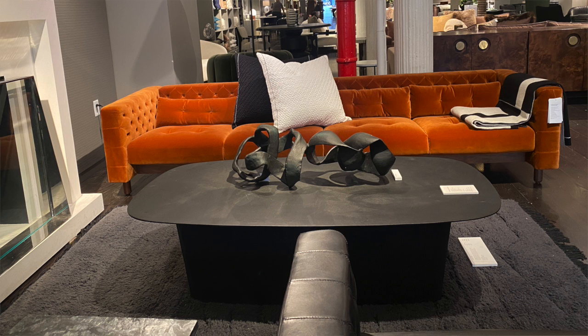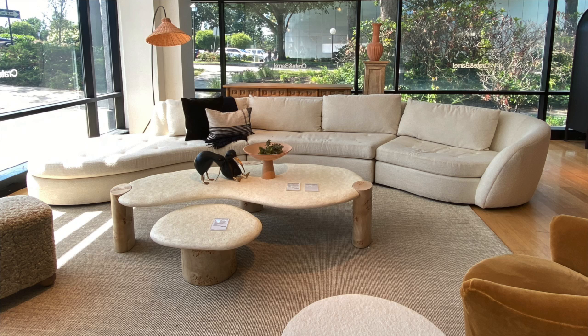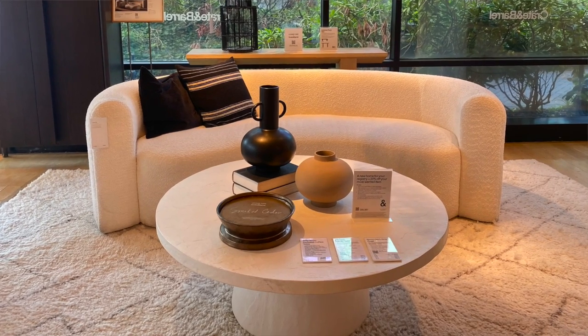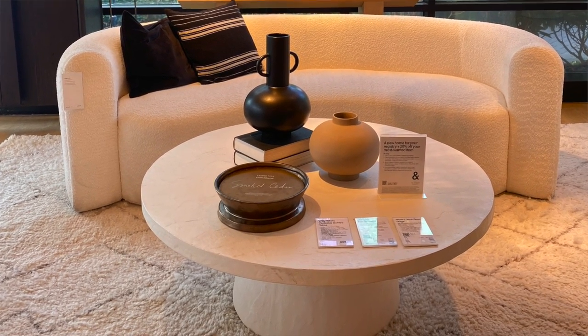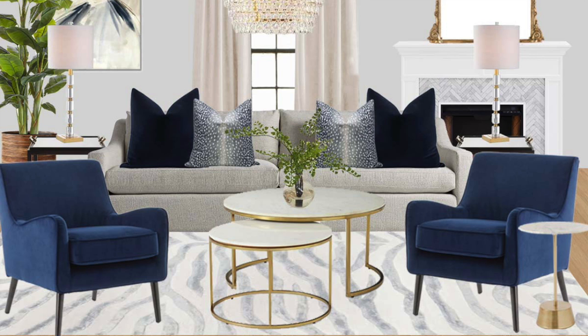They're going to really have unique and sculptural pieces that will make a statement in your home. Crate and Barrel is another wonderful choice. It's a little bit more expensive than your West Elm, but it's going to have stylish modern pieces and also some that have more of a classic traditional vibe. Pottery Barn has looks that are more traditional as well as transitional.